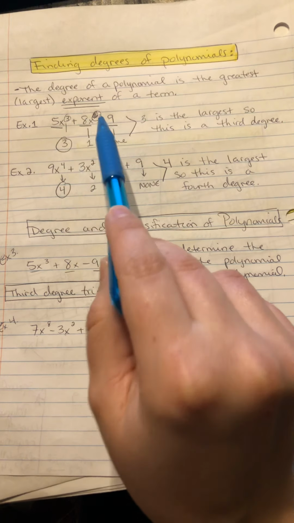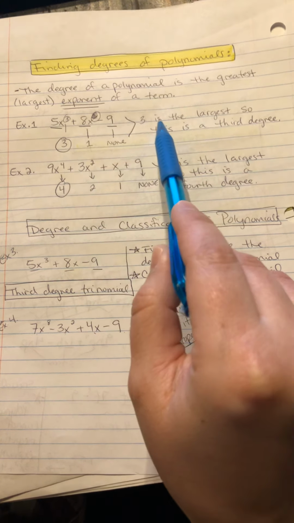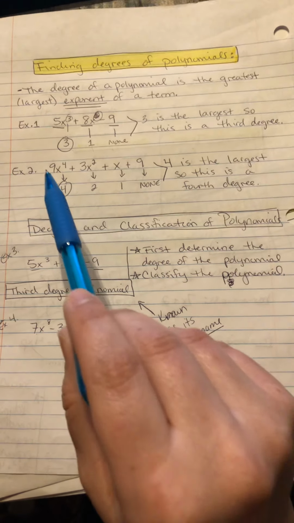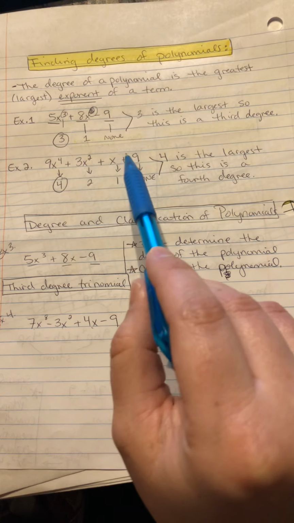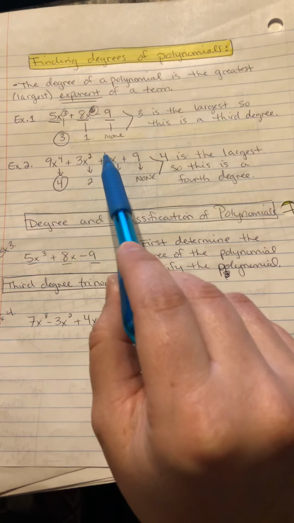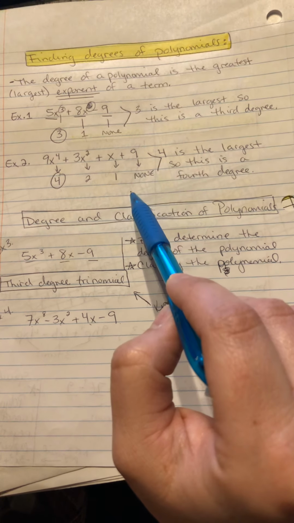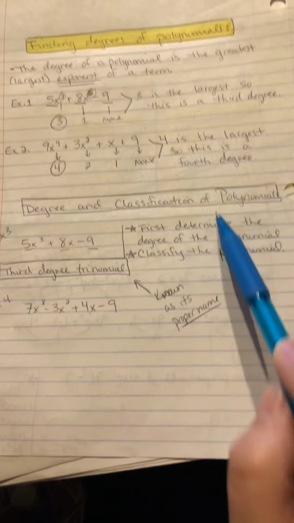So we have 3, 1, there's nothing with this. 3 is the greatest one, so it's the third degree. Again here, 9x to the power of 4, 3x to the power of 2, x plus 9. That's 4, 2, nothing here, so it's a 1, nothing, so none because there's no variable. 4 is the largest, so it's the fourth degree.